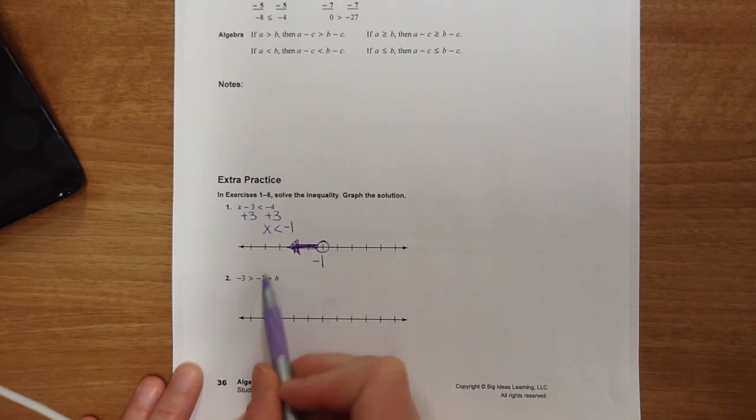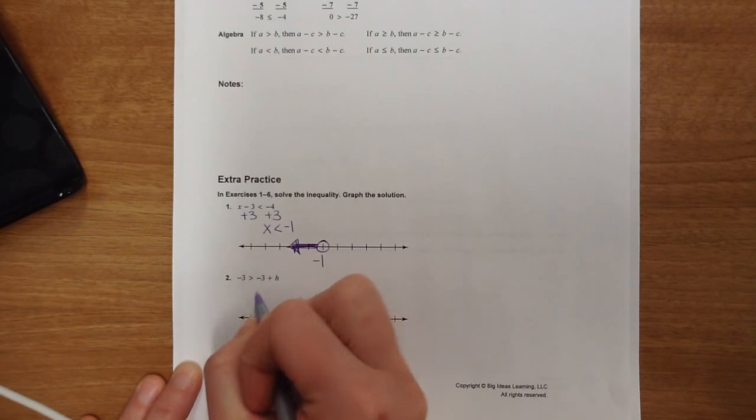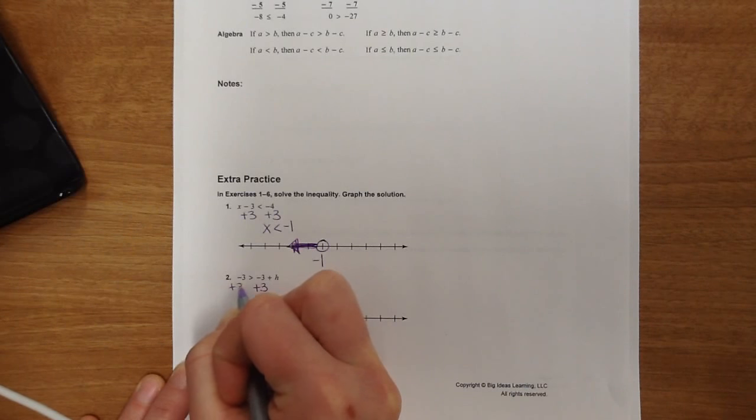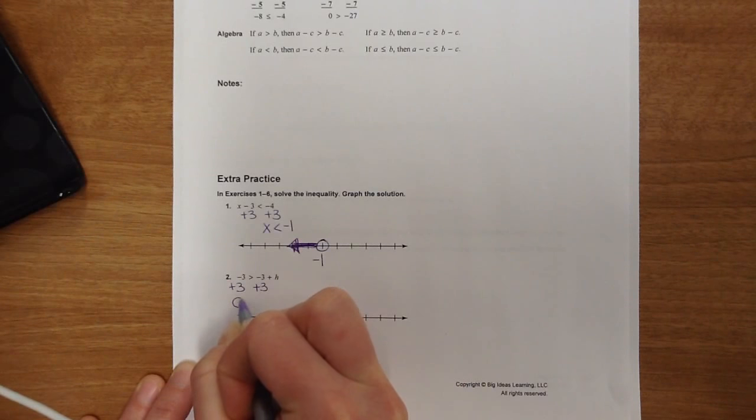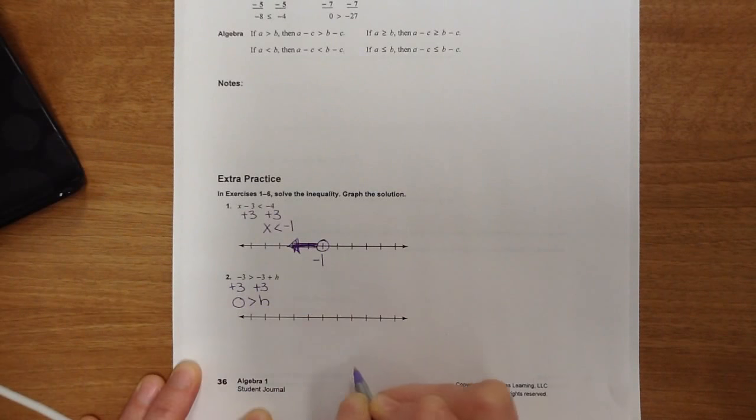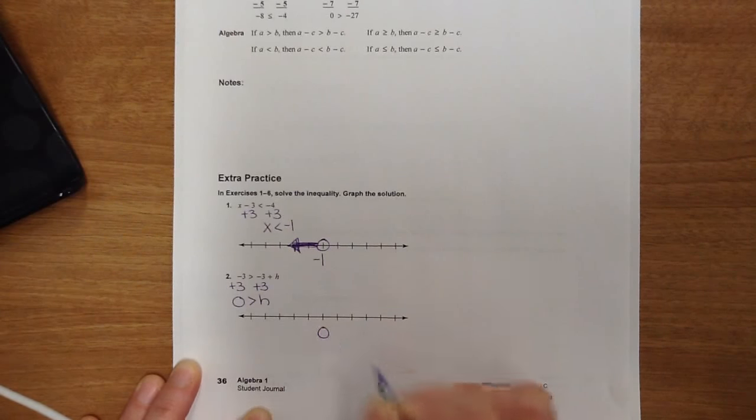Number 2, do you see how the variable's on the right? You can still do this. It's no big deal. You add 3 to both sides, so that becomes 0 is greater than h. So I'm still going to put the 0. I'm still going to have the open circle. But because my variable is on the right, my graph won't match. So this is saying that 0 is greater than h, which means the numbers have to be smaller.